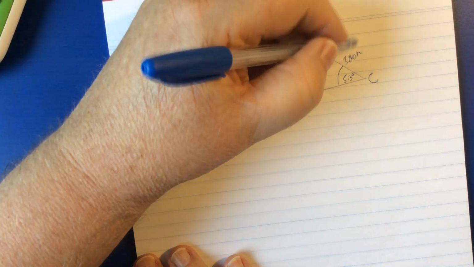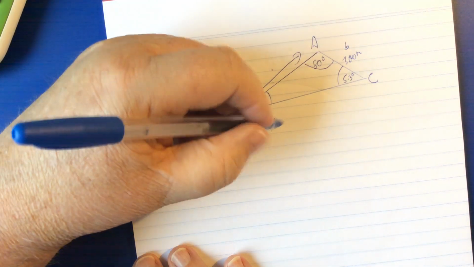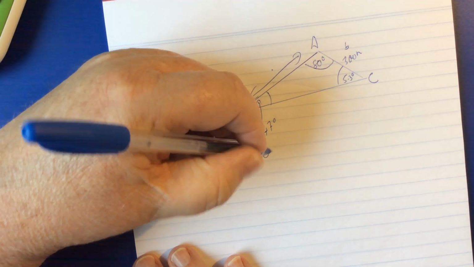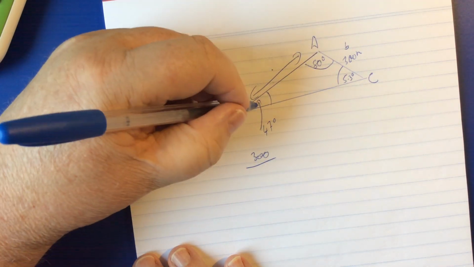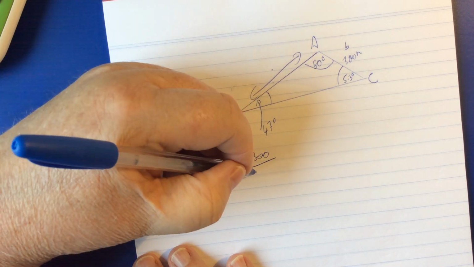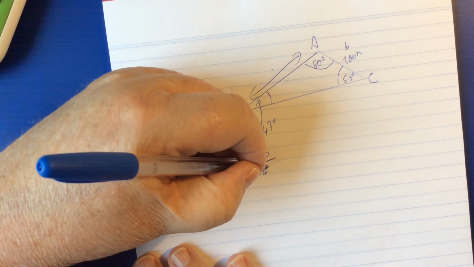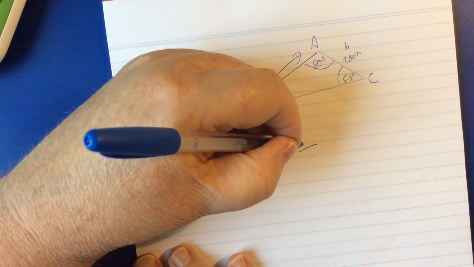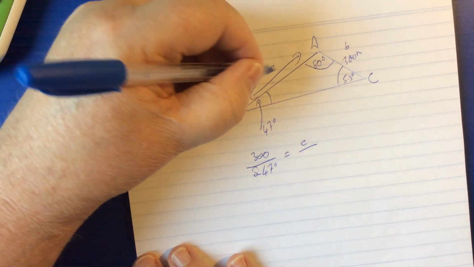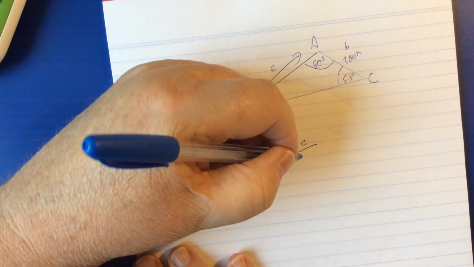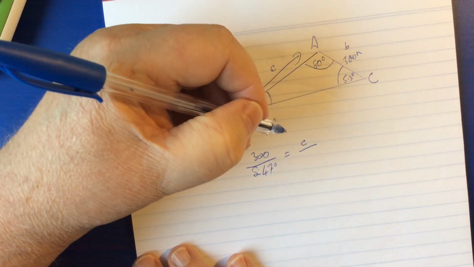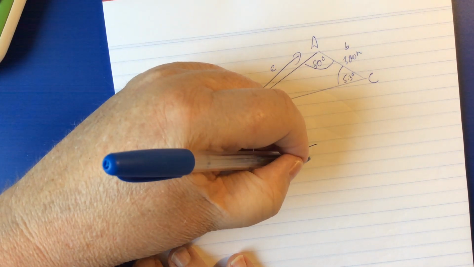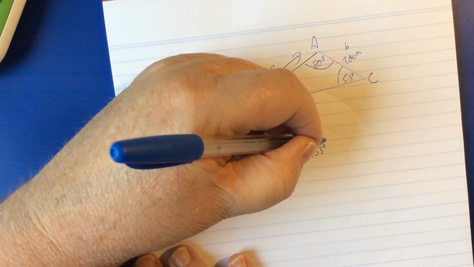B, which is this side, 300 over the sine of B, which is 47 degrees, is equal to C, which is this length, over the sine of 53 degrees.